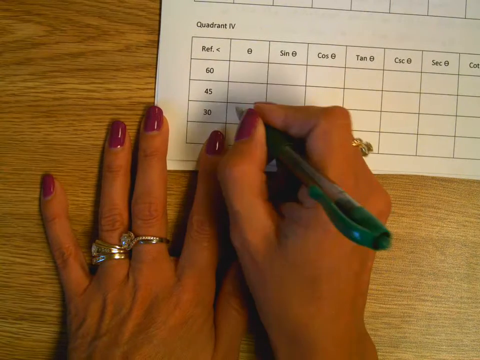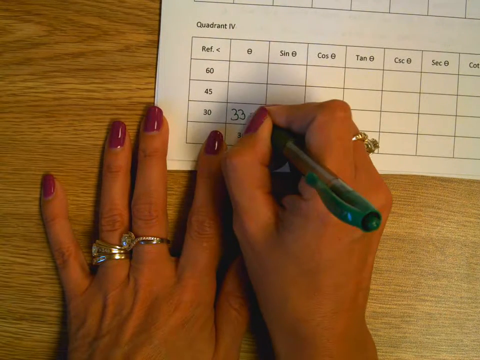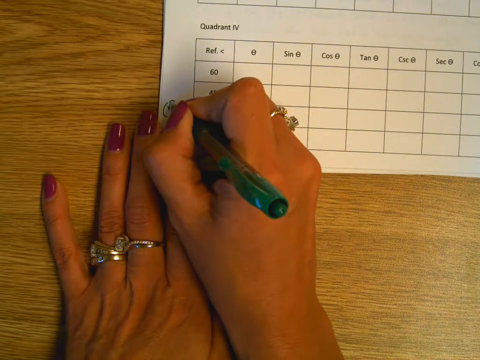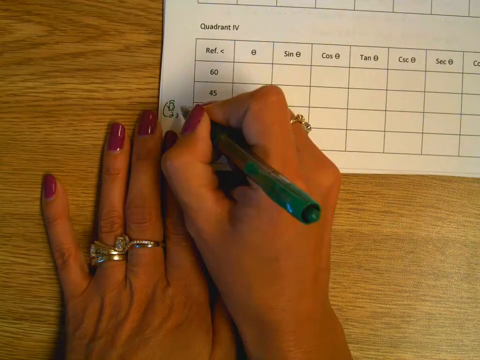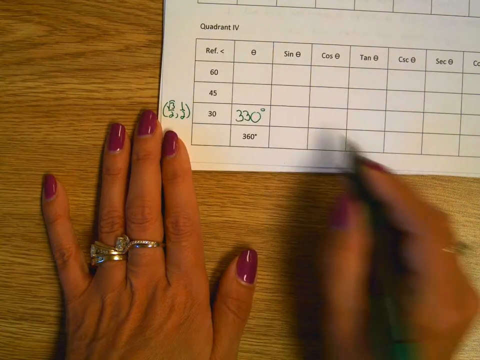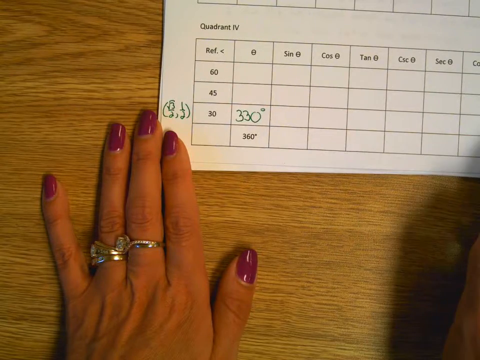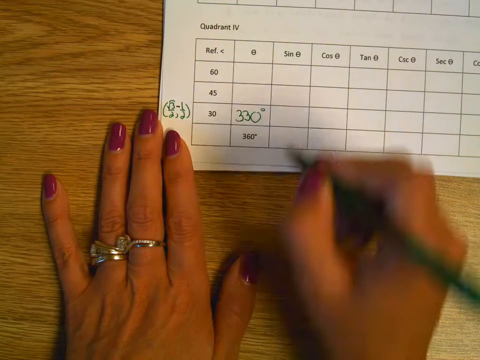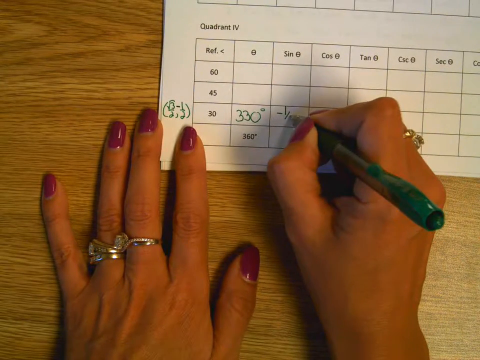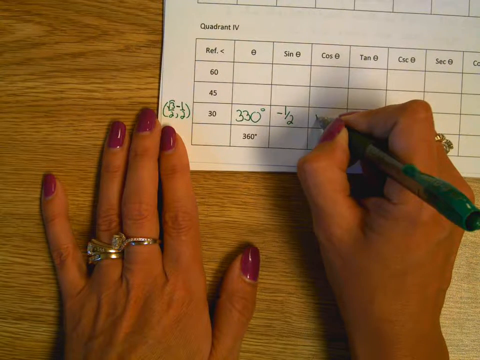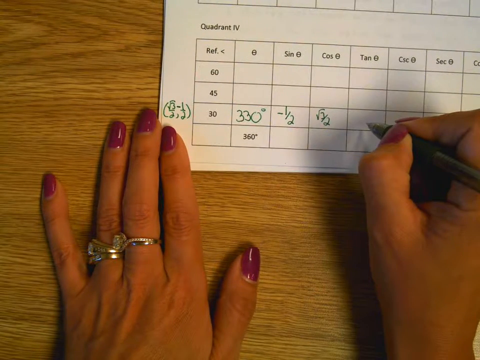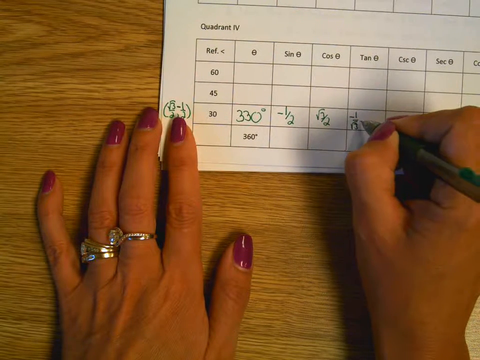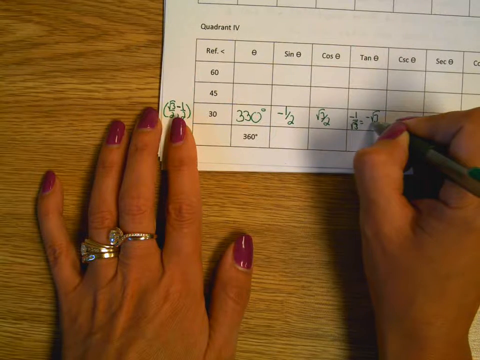30-degree reference angle is the angle that matches up with 330 degrees. The ordered pair is a positive square root of 3 over 2 for the x and a positive 1/2 for the y. And then fill in your table. Oh, negative, you're correct. The y is negative, it's down. So, sine is negative 1/2. Cosine is positive square root of 3 over 2. Tangent will be negative 1 over square root of 3, which is negative square root of 3 over 3.